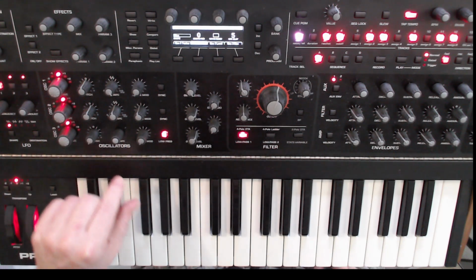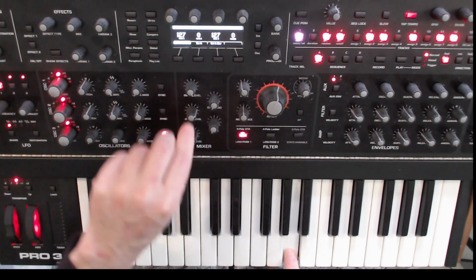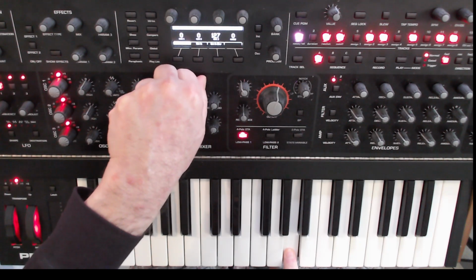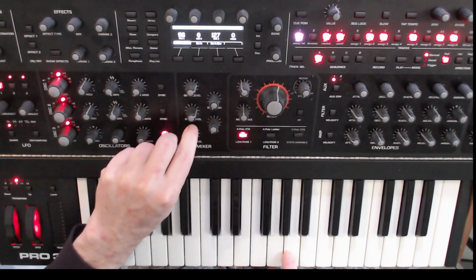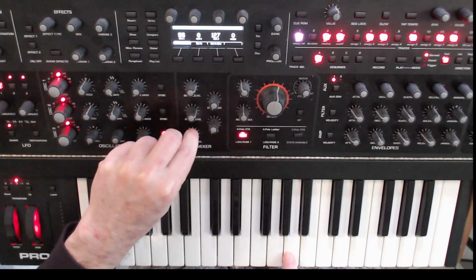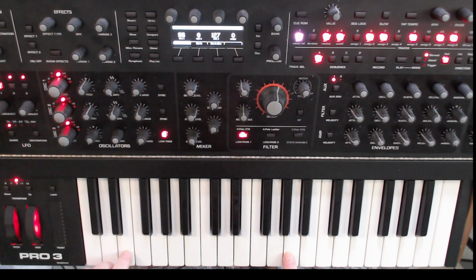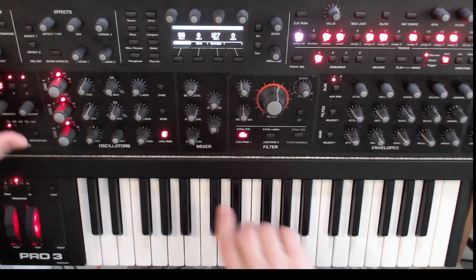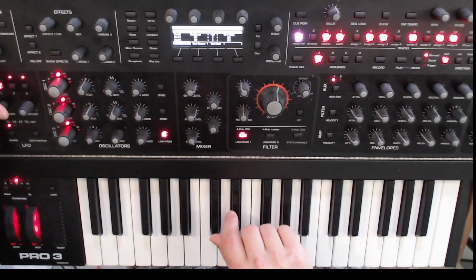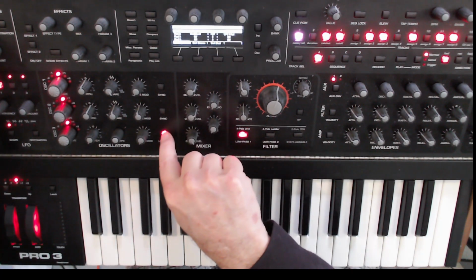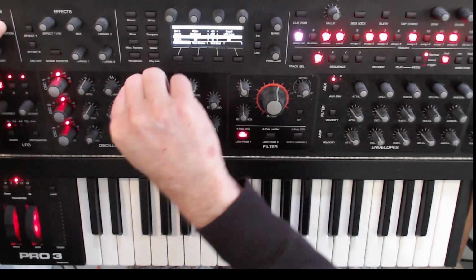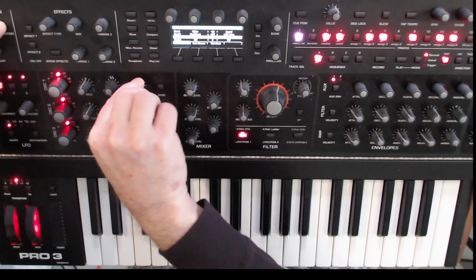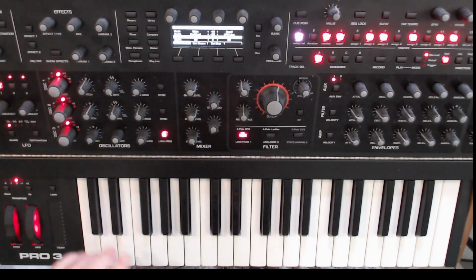There we go. And you can't hear it because it's being used as an LFO. But let's go ahead and go to source and select that, and then destination, and I'll just tweak the knob a little bit for the shape mod on the first oscillator.